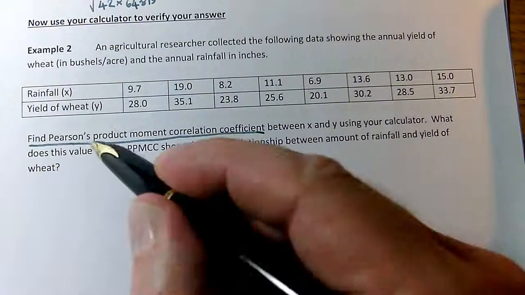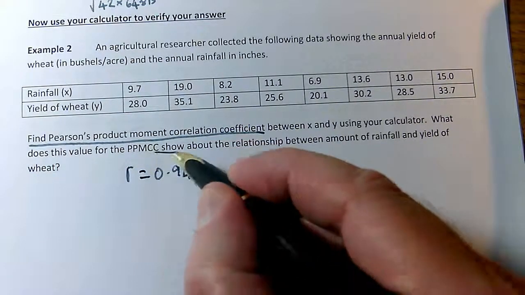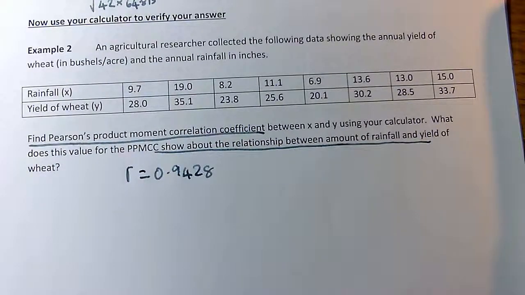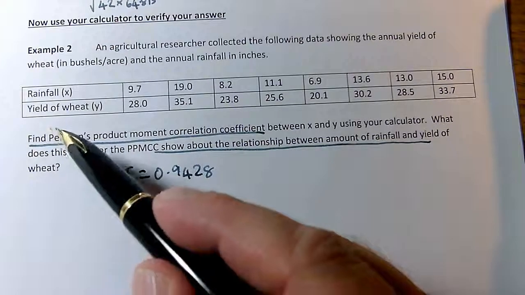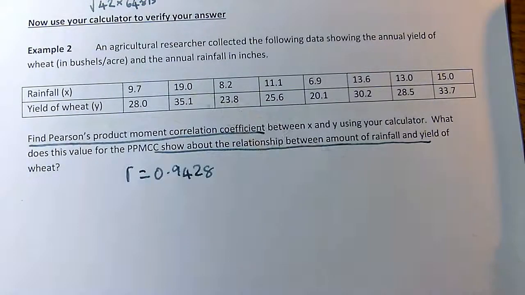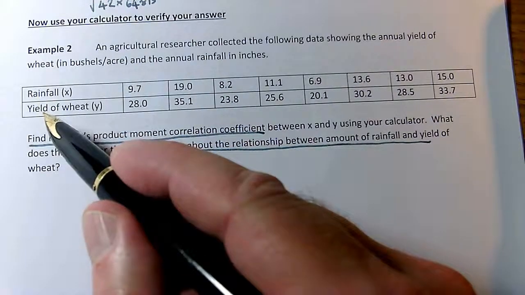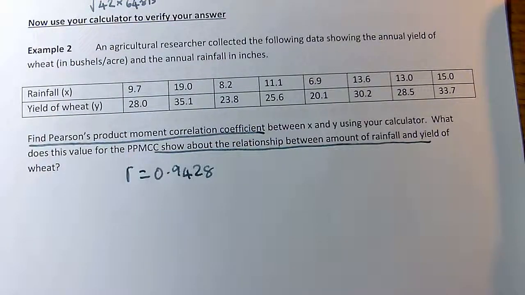Okay, all right, so that was the easy bit, getting the value of R. And now, what does this value show about the relationship? Well, we've got to comment in context. So in context means that I don't talk about X and Y. I don't just talk about whether there's correlation or not. I have to refer to rainfall and yield of wheat. But I also have to do 2 other things. I have to talk about how strong the correlation is, and whether the correlation is positive or negative.